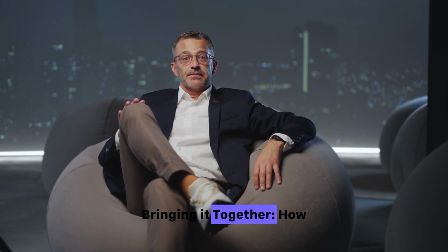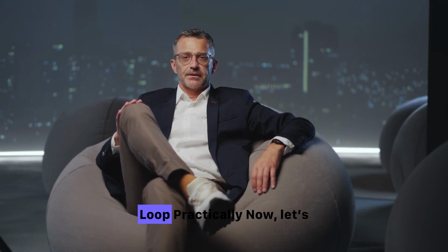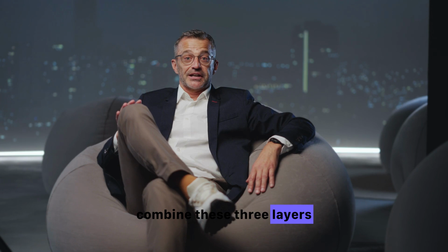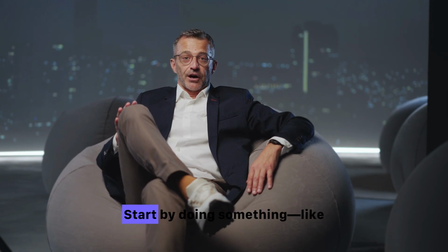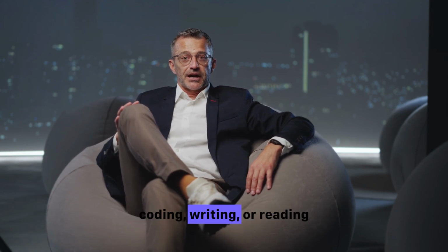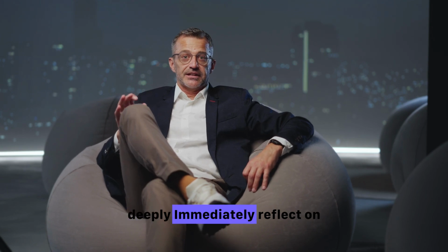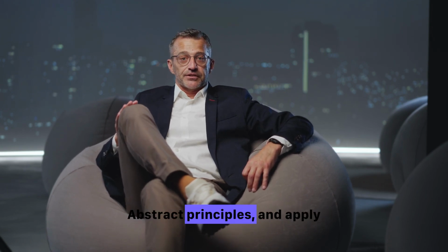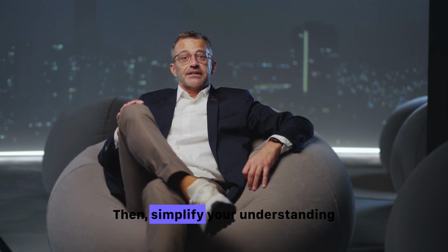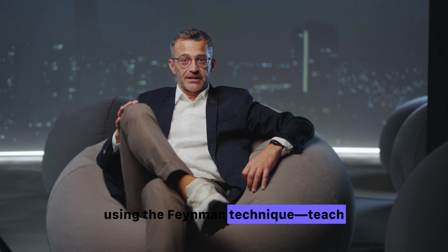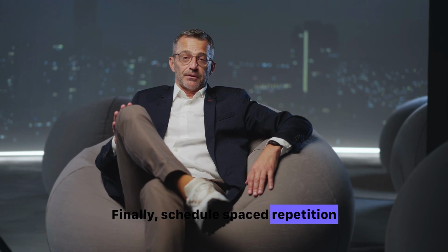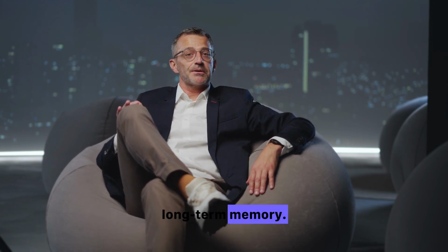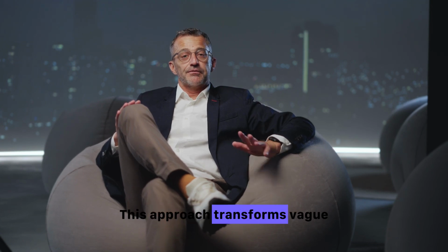Bringing it together: how to use the three-layer loop. Practically now, let's combine these three layers into our powerful meta-mastery framework, the full three-layer learning loop. Start by doing something, like coding, writing, or reading deeply. Immediately reflect on it. Abstract principles and apply them. Then, simplify your understanding using the Feynman technique. Teach yourself or others clearly. Finally, schedule spaced repetition sessions to reinforce your long-term memory. This approach transforms vague memories into rock-solid mastery.